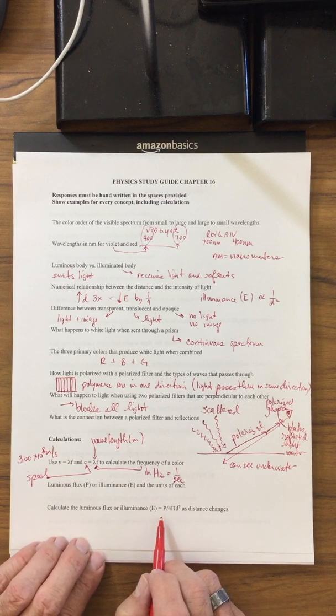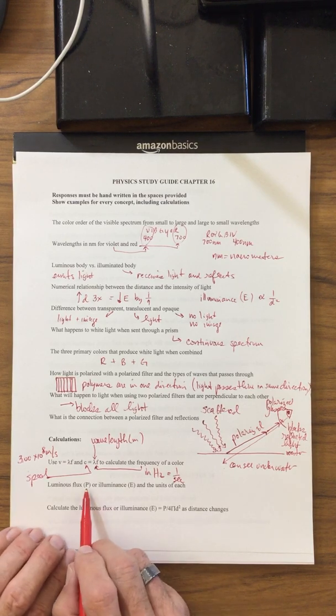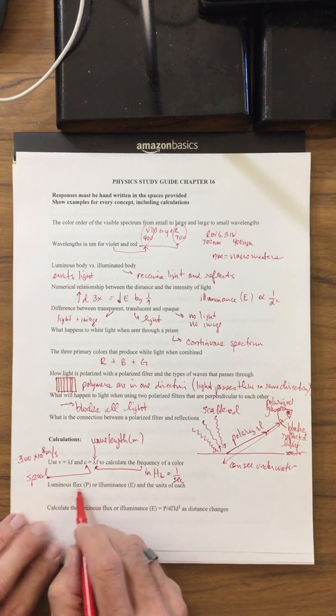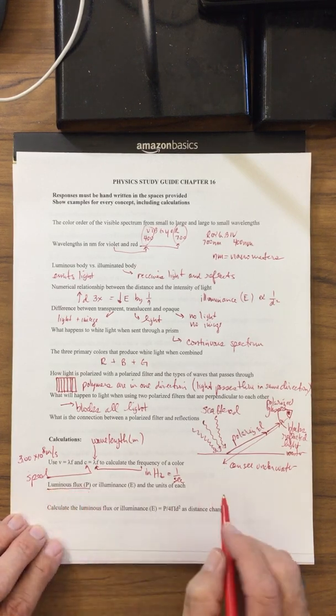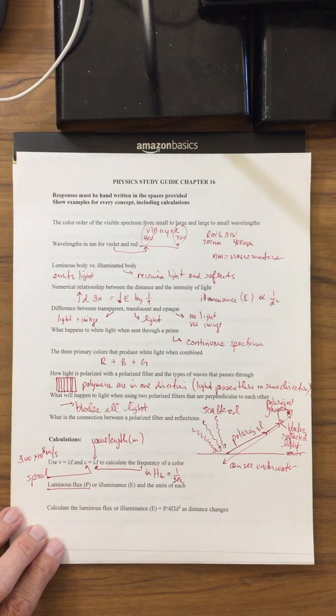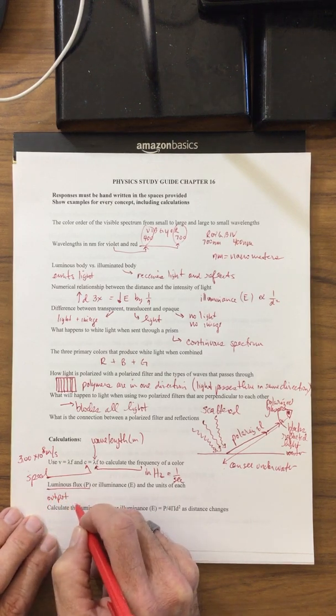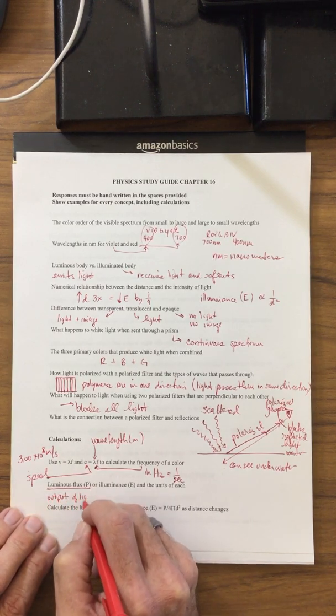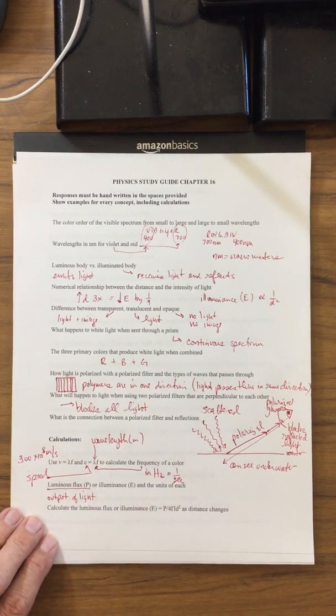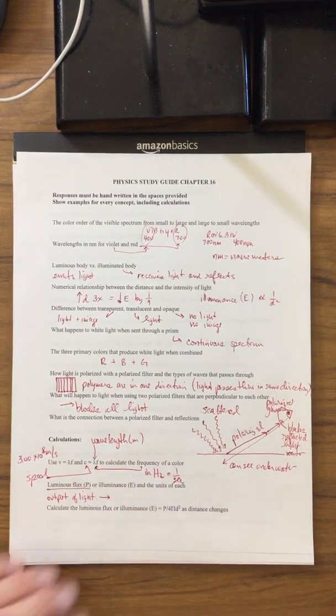And the luminous flux is simply the output, the amount of light. For example, 60 watts versus 100 watts. So it's the output of light, and this is measured in lumens.